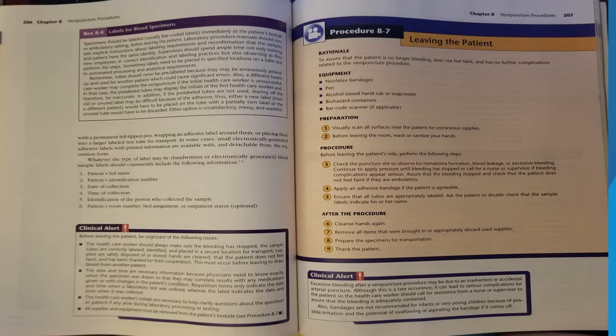Also, a different healthcare worker may complete the venipuncture if the initial healthcare worker is unsuccessful. In that case, the pre-labeled tubes may display the initials of the first healthcare worker, and therefore be inaccurate. In addition, if the pre-labeled tubes are not used, tearing off the old or unused label may be difficult because of the adhesive. Thus, either a new label from a different patient would have to be placed on the tube with a partially torn label, or the unused tube would have to be discarded. Either option is unsatisfactory, messy, and wasteful.